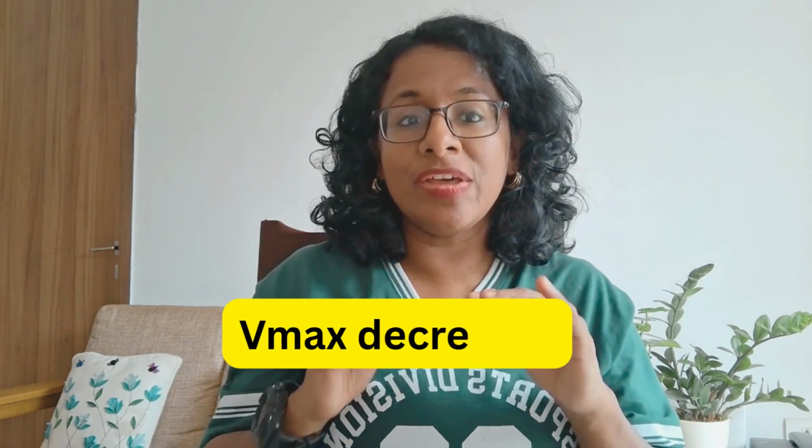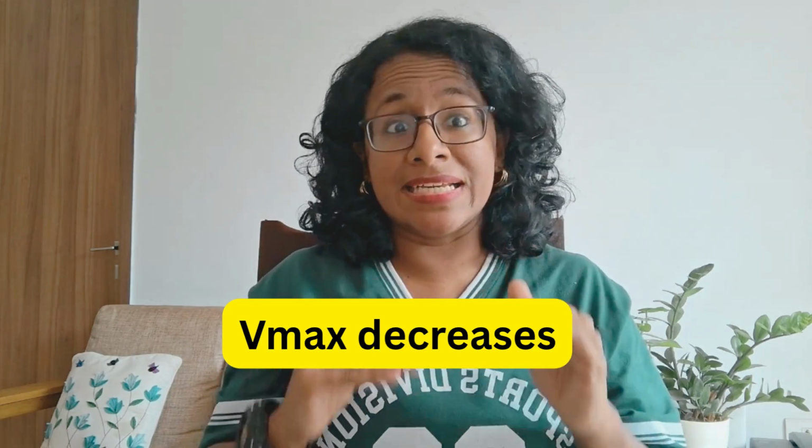So here the Vmax is decreasing. What is Vmax? The maximum speed at which you can eat, right? That decreases because the appetite is gone now. So no matter how full the table is, you cannot eat at your original speed. Now, Km here remains unchanged because the problem isn't about recognizing the food, but your appetite itself has reduced.